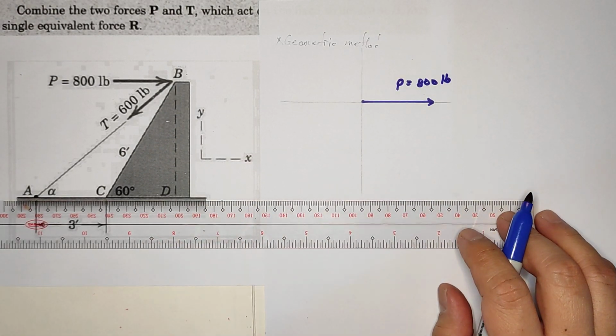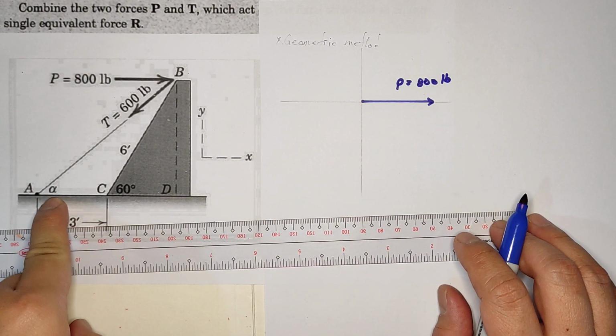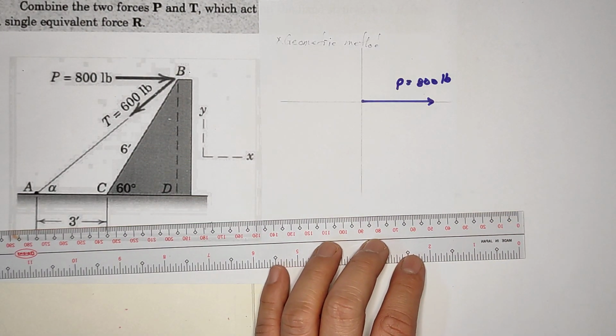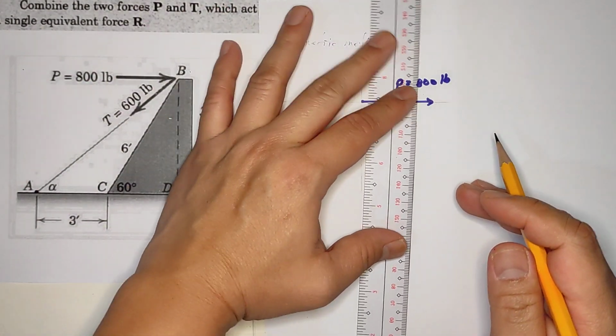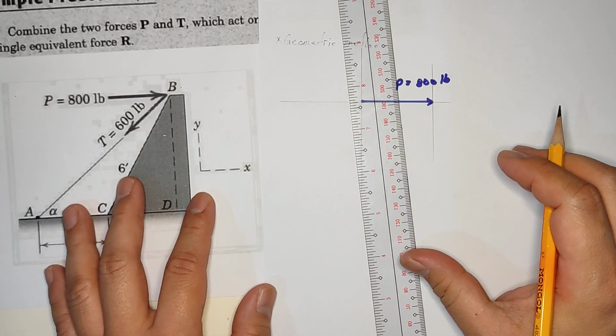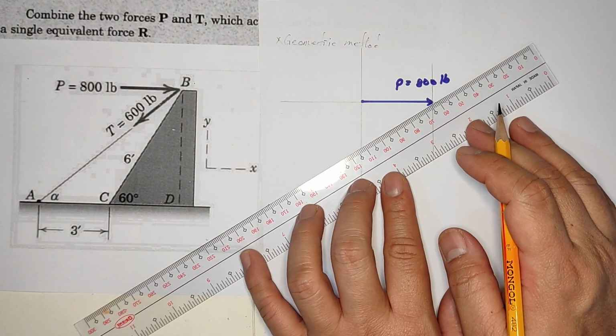Then the other one, actually the angle is not given, but I will just assume. I will create another Cartesian plane here, and I will just assume that the angle is this one.